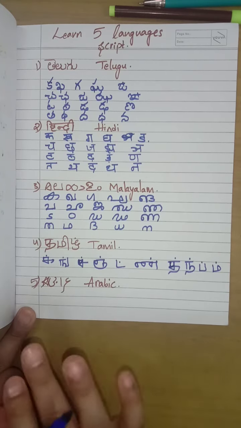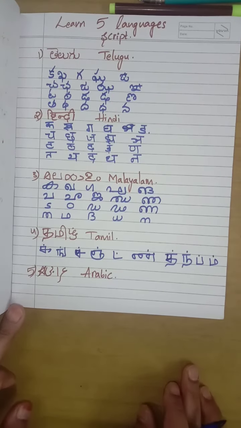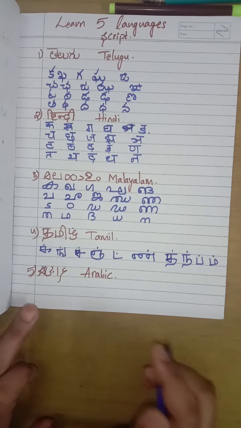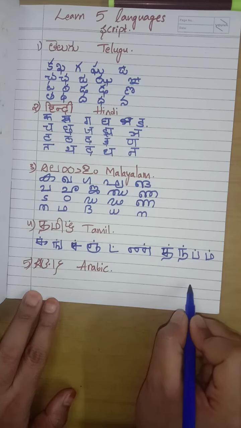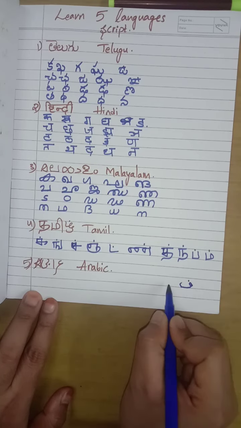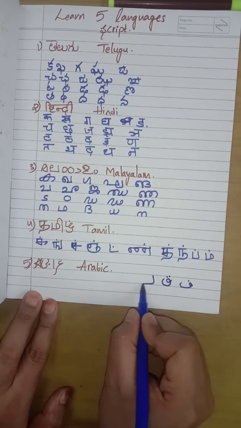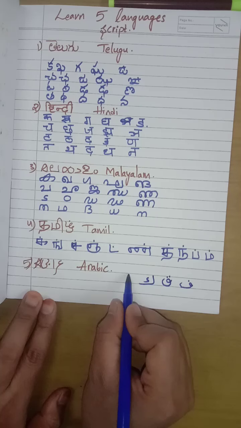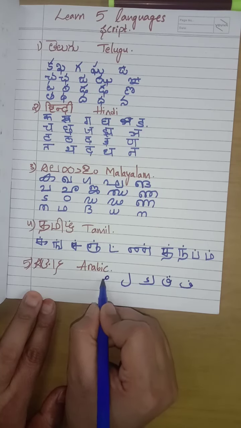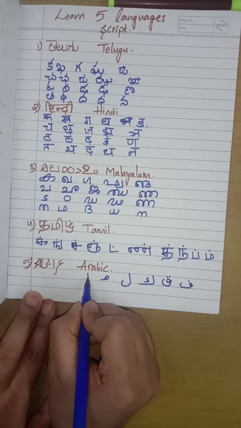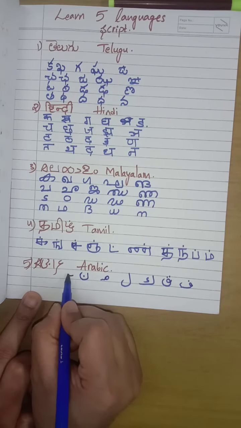Arabic. In the previous video I uploaded a few letters, and these are the continuation letters. First letter is fa and second letter is qaf. Next is kaf. Next letter is lam, and next is mim. And next is noon, and next is waw.